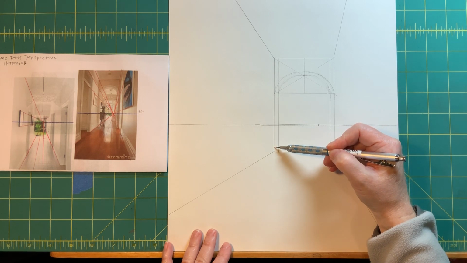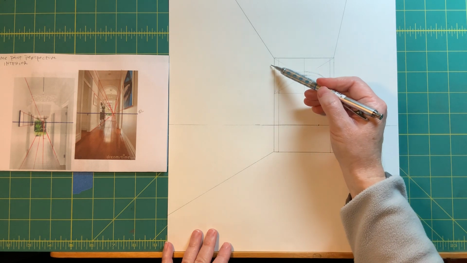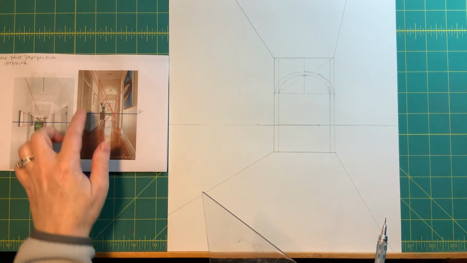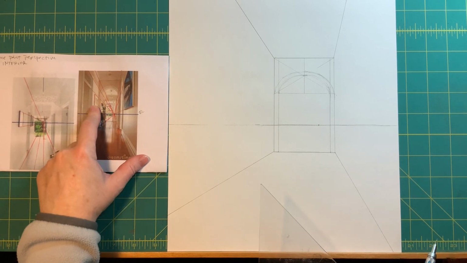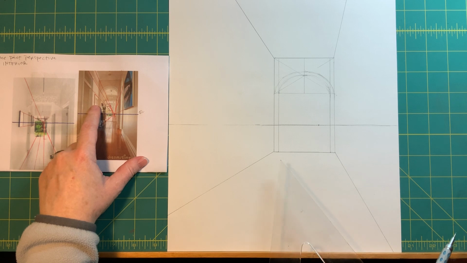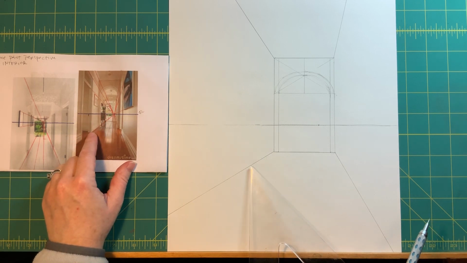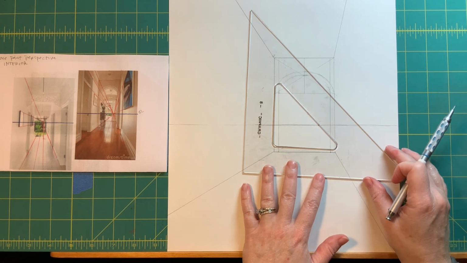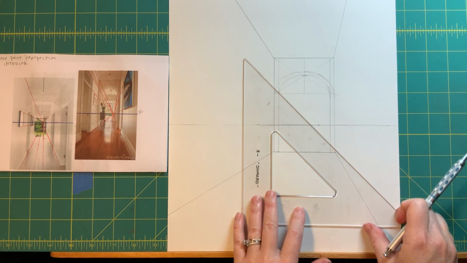So let's go ahead then and come back over here, and let's get in this doorway. We can see that there's room enough for this painting on the wall right here. So we want to give that a little space. So if we put a vertical line going up, let's see.